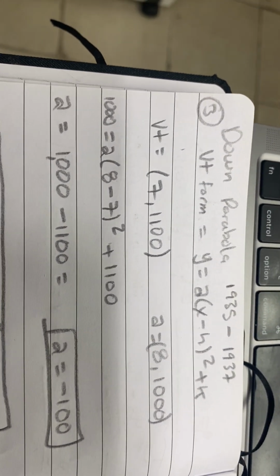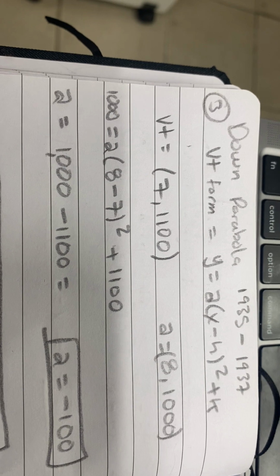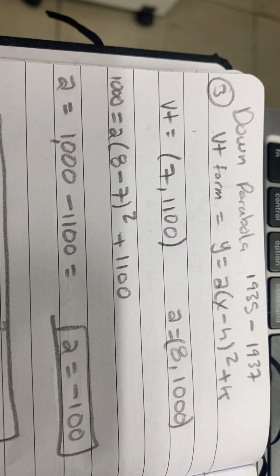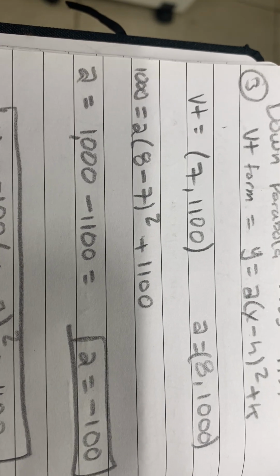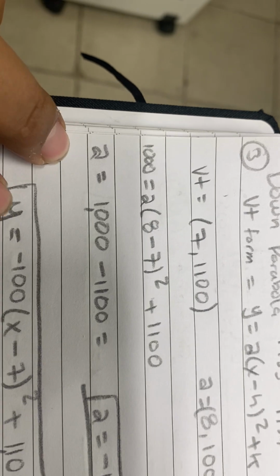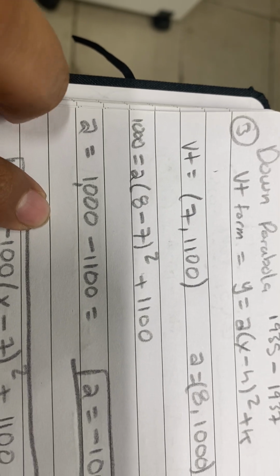And as we do that, we start substituting the values, and that's when we do the math.